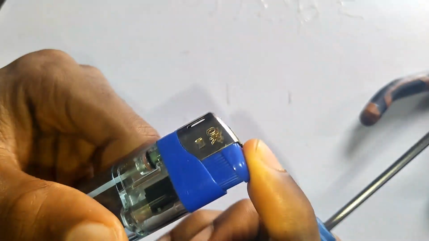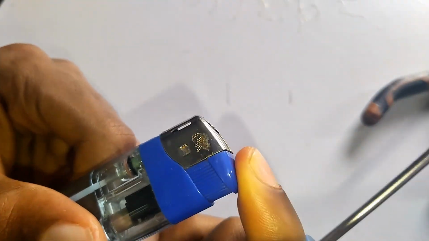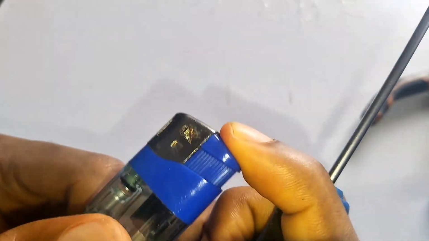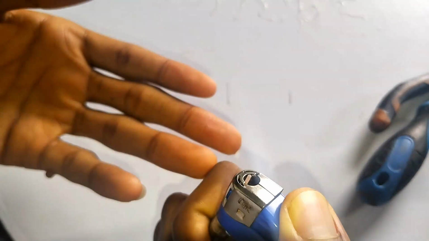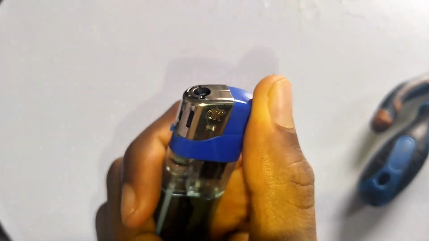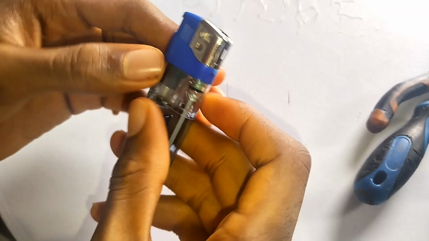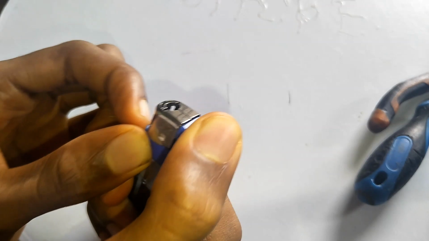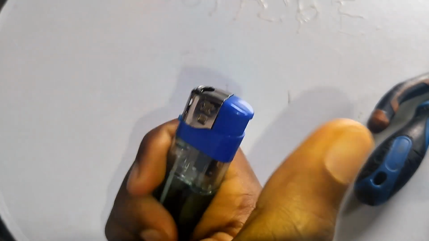Now, as I said earlier, there's a kind of metallic plate right here. When you push the button right here, it also releases the butane gas, and when you push it further, it makes the hammer strike the piezo crystal. The crystal generates the electricity. It goes through the wire, and that spark gets in contact with the flammable gas which is being released, and yes, we have the fire. This is basically how it works. I hope you really understand.